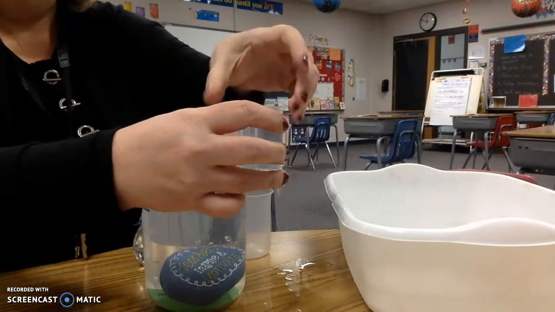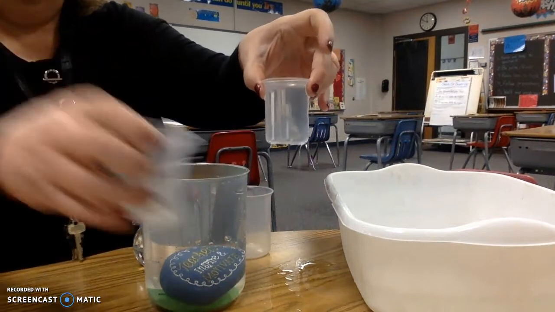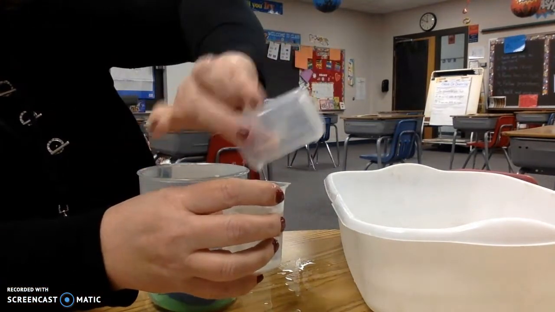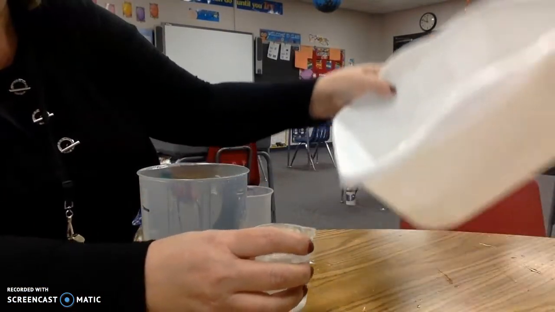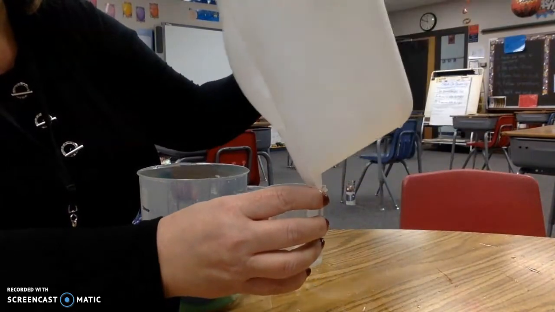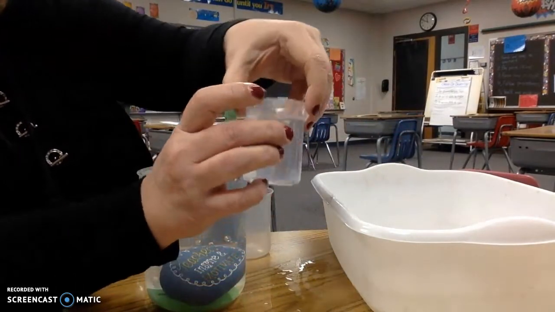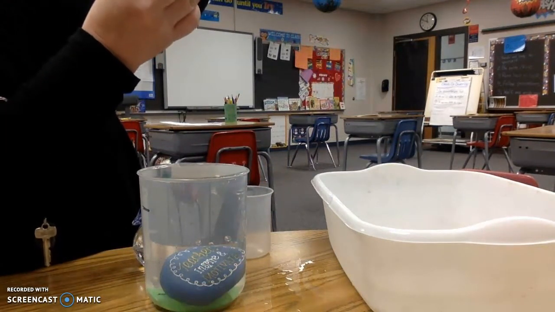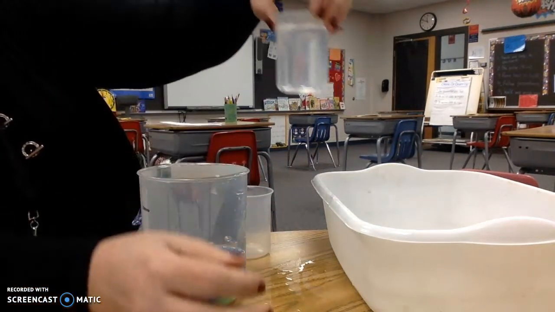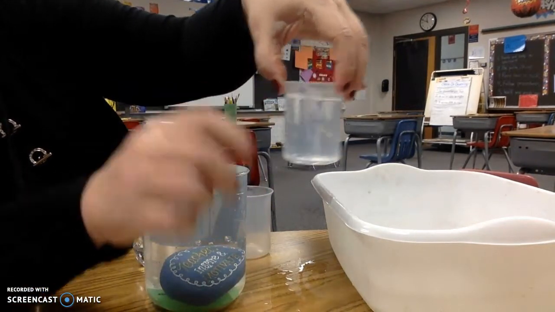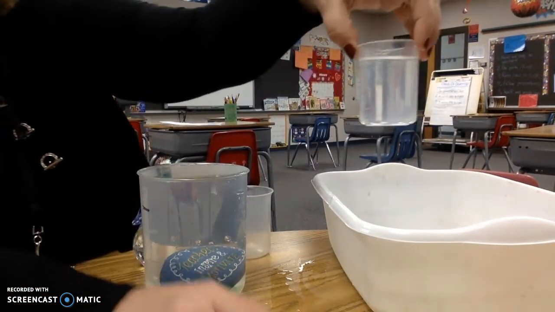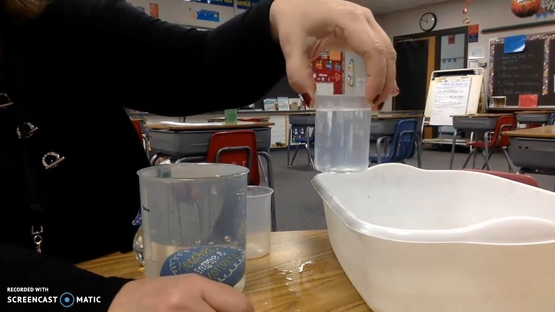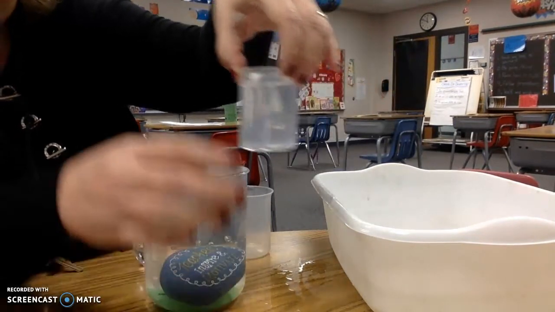Whoa, it went past. Hold on. There's a little bigger one here. I'll pour it in there. There. And there's still more in there. Wow. So that stone had, let's see what this says, 100 milliliters. It goes all the way to the top. That's 100.